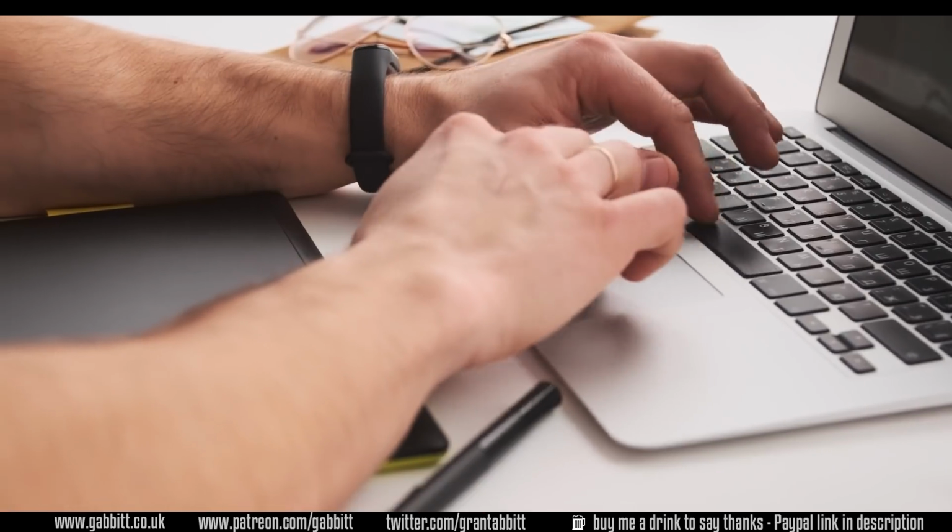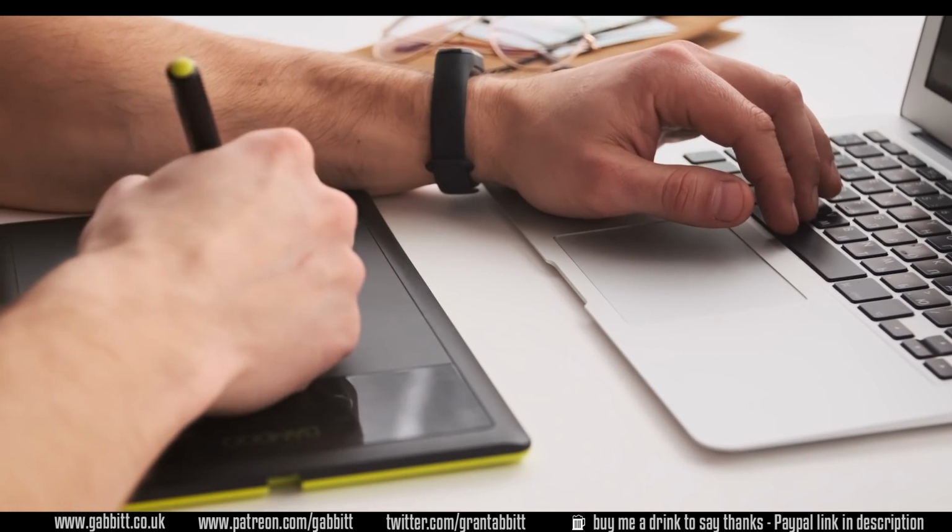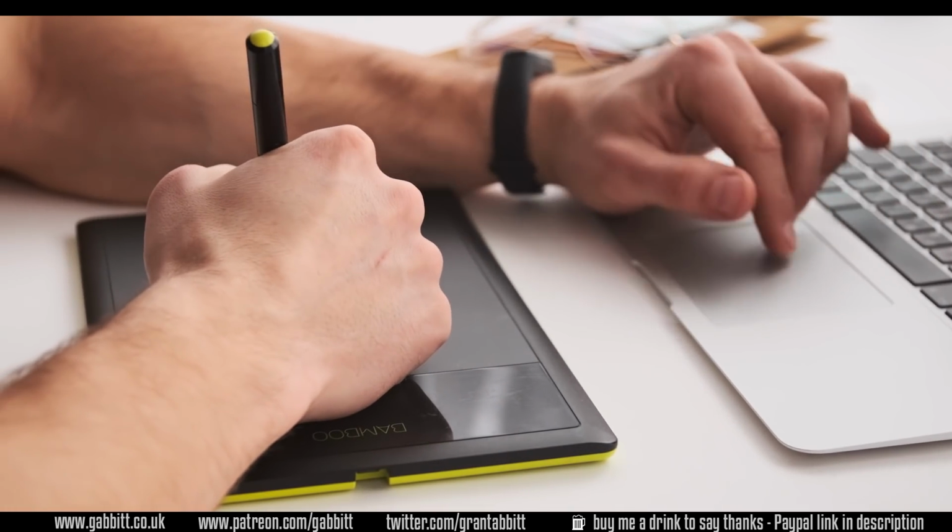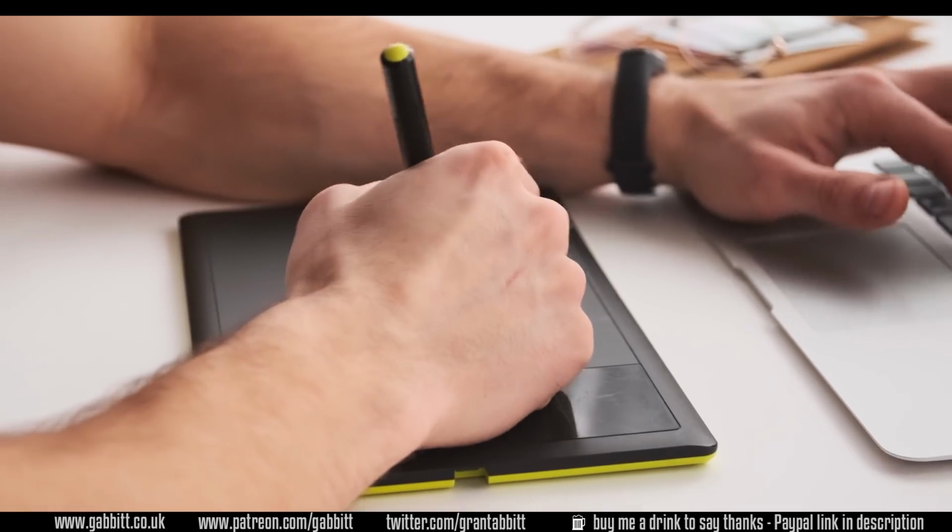They do take a bit of time to get used to, graphics tablets, so you've got to look up at the screen and not look down at your hand, and that takes about an hour to get used to. So yes, there is a sort of learning curve to it, but it is really quick and it will make a huge difference to you.